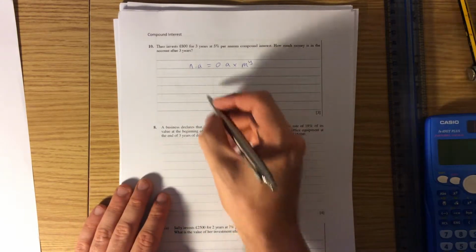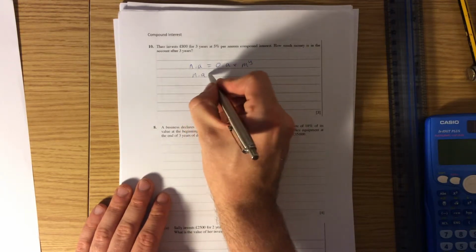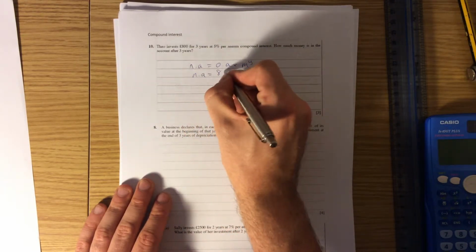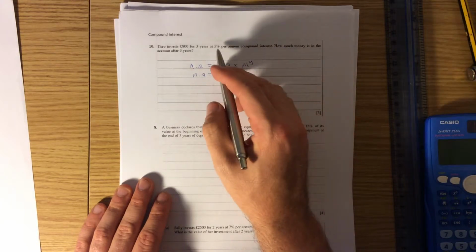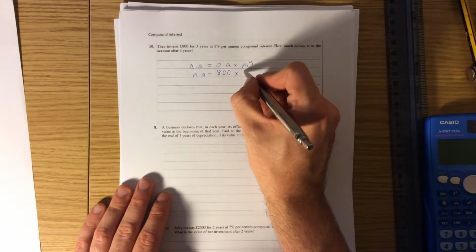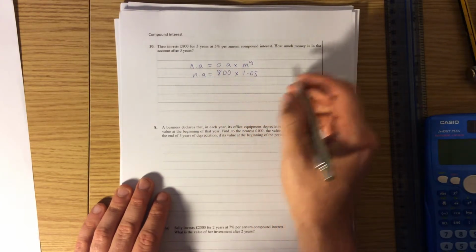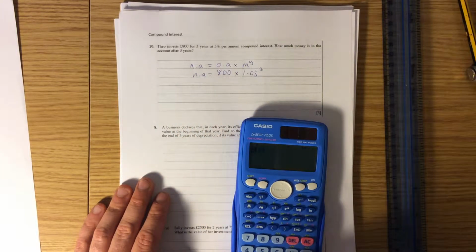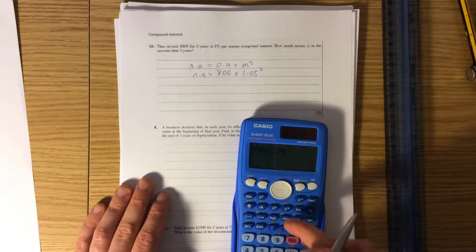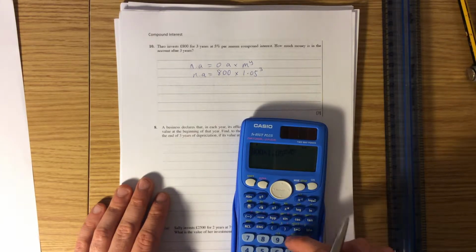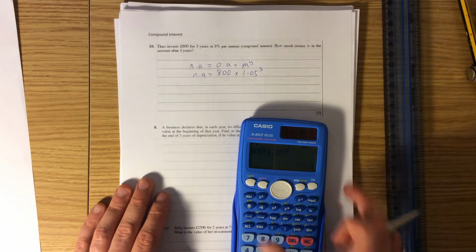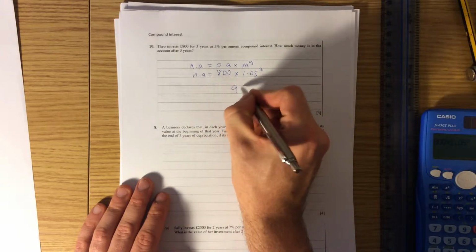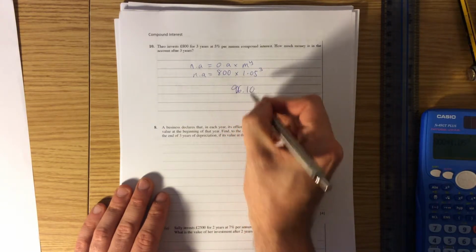In this case, we are looking for the new amount, and that will be found by taking the original amount, which is £800. The multiplier, if it's a 5% increase, will be 1.05, and it says after 3 years, so it will be to the power of 3. Then we can just type that in on the calculator, 1.05 to the power of 3, and we get £926 and 10 pence.